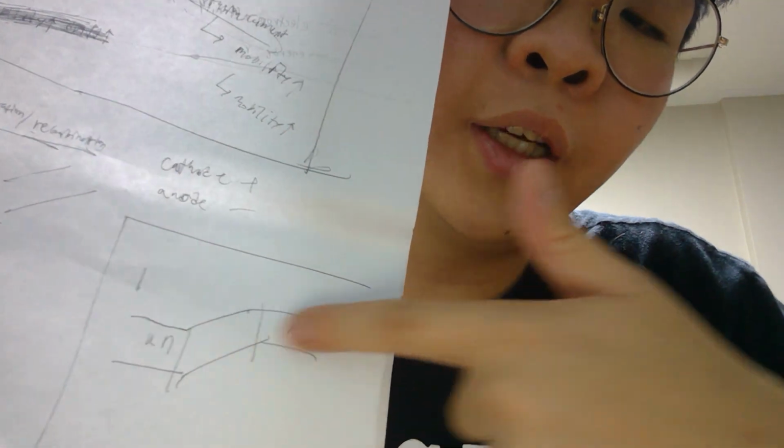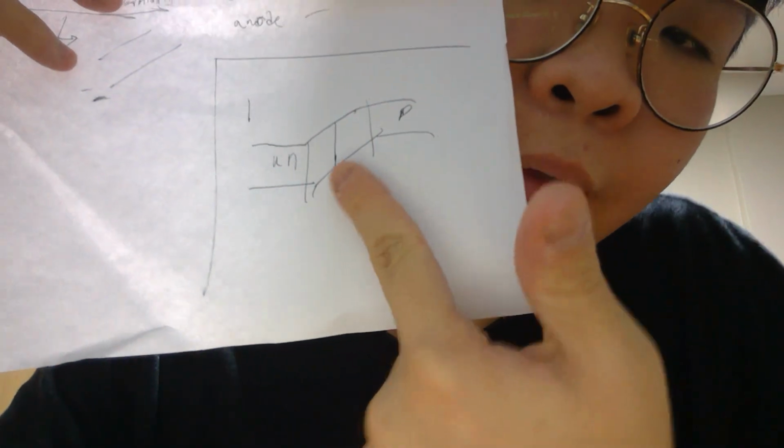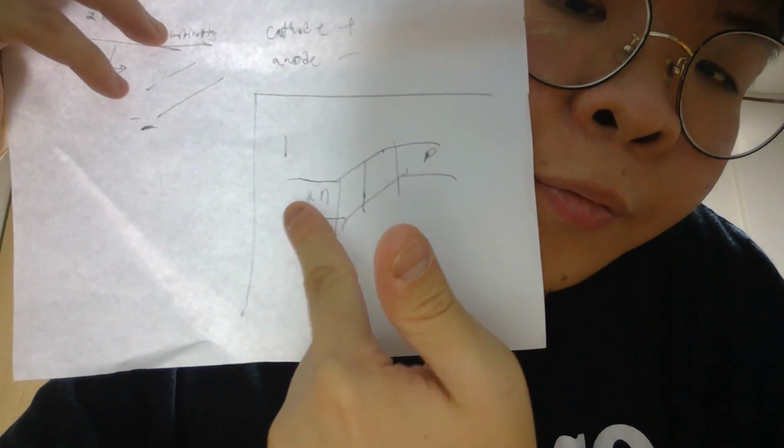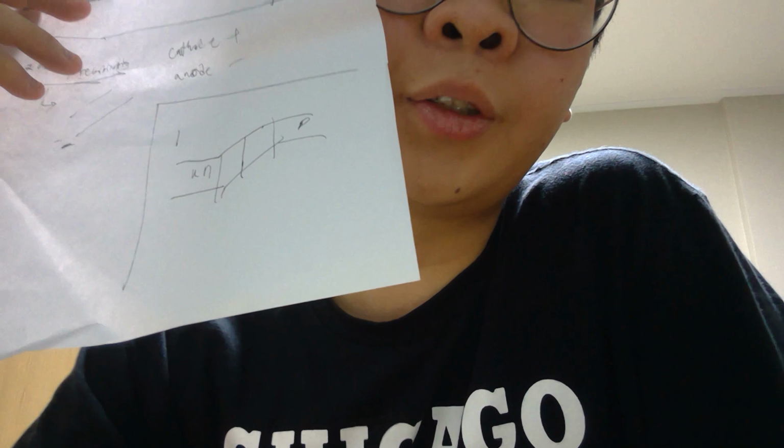Between them, there is a connection part on the side. From here to there is the n-type semiconductor, and from here to there will be the p-type semiconductor. If we set those things at the energy levels, the upper side boundary will be the conduction band, and the lower boundary will be the valence band.